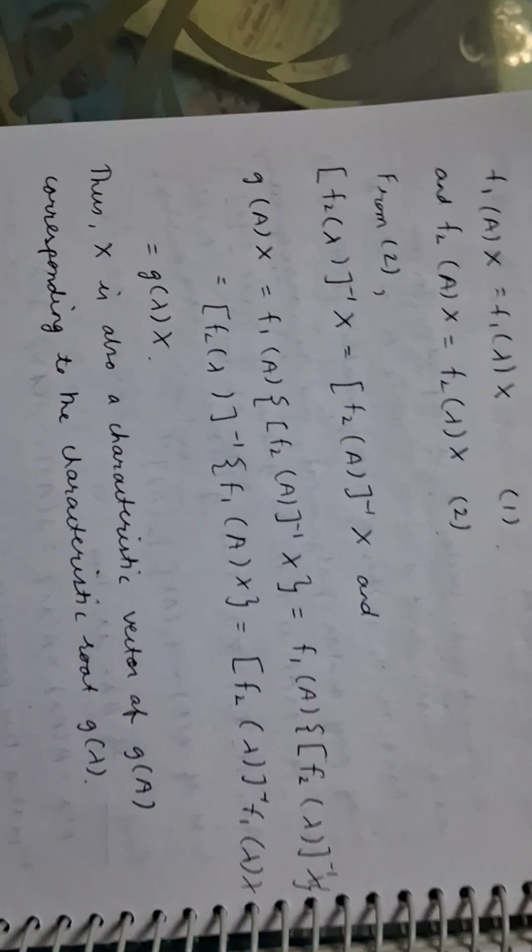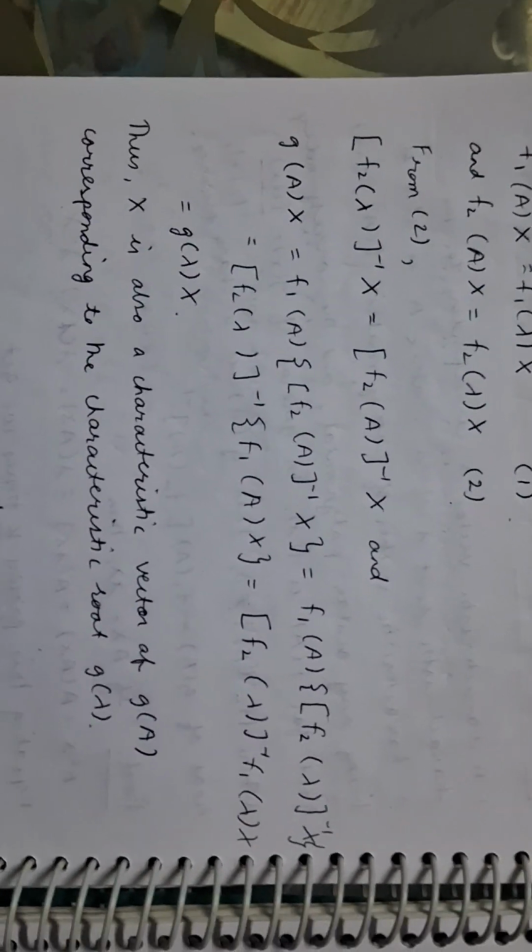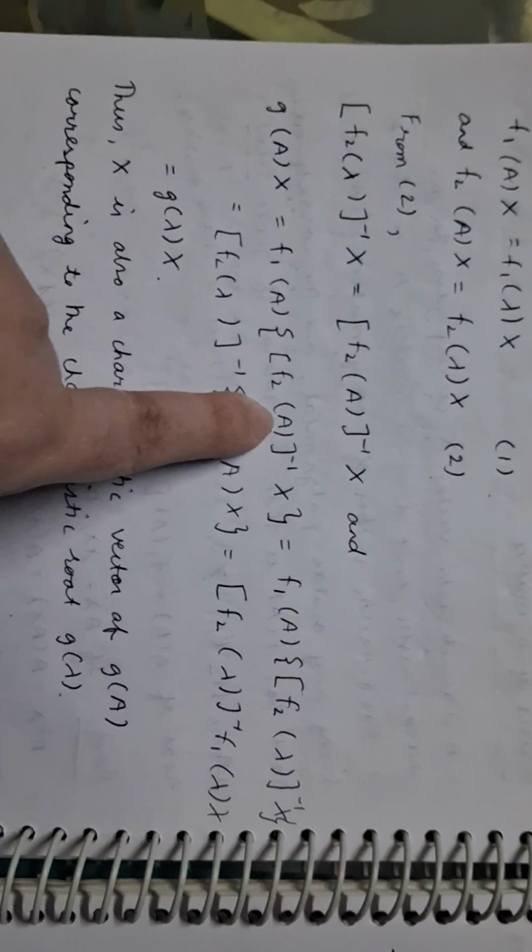So from the second equation, we can write f2(lambda) inverse x is equal to f2(A) inverse x. And hence g(A)x can be written in this form, f1(A) into f2(A) inverse x. Now replacing this again by lambda, we get f1(A) into f2(lambda) inverse x.